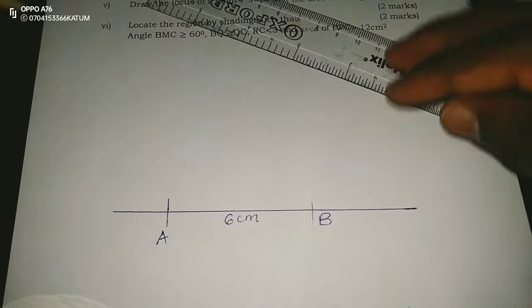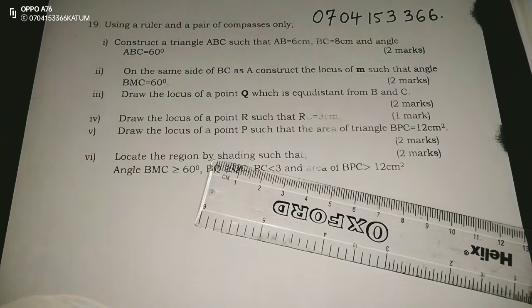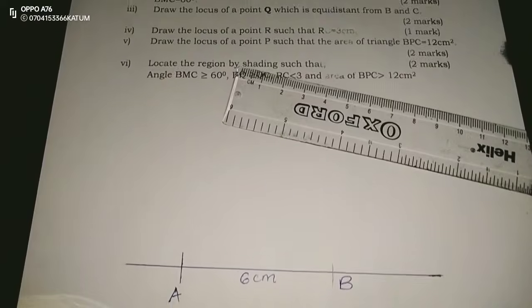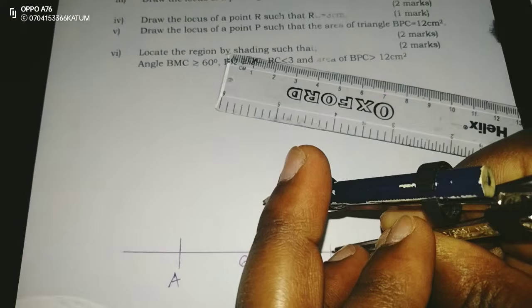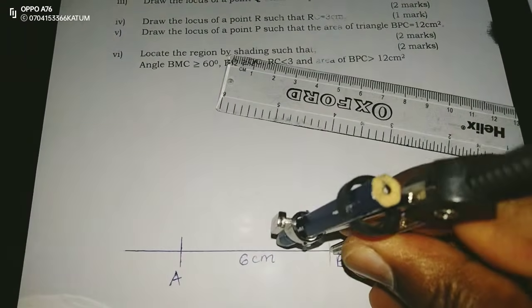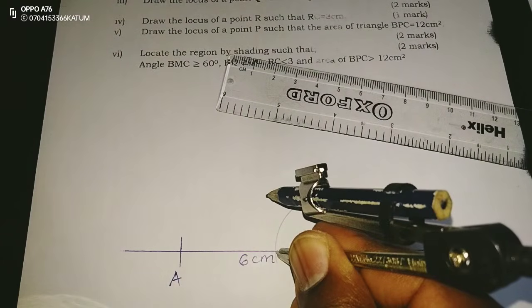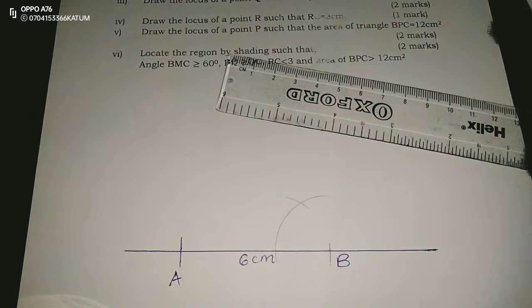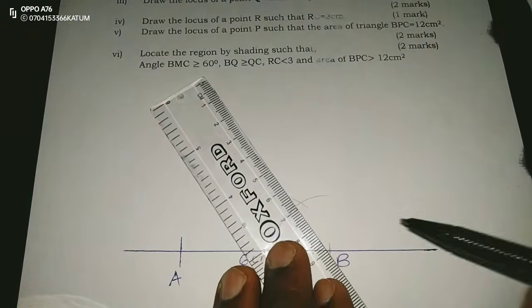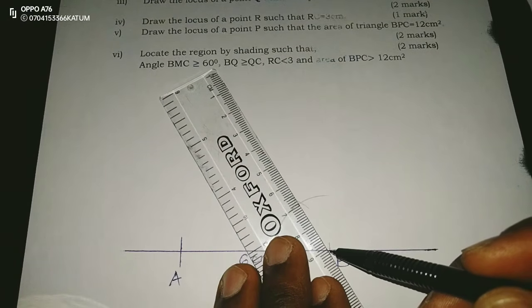The next thing is the angle ABC, which means the angle at B is 60 degrees. So I'm supposed to construct 60 degrees at point B. Standing here, using a certain radius, I make an arc. Then standing at this point on the line, I cut the arc on the upper part. The line I will produce here will be 60 degrees. This is an angle of 60 degrees at B.